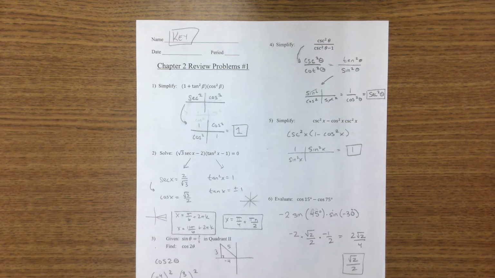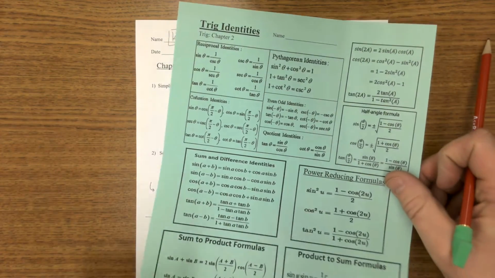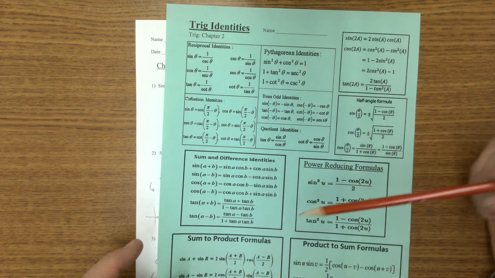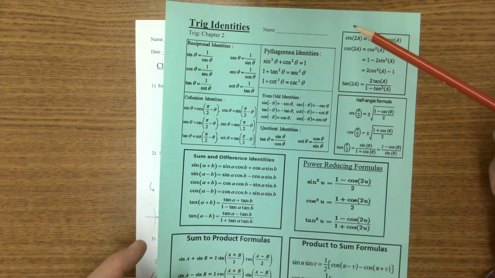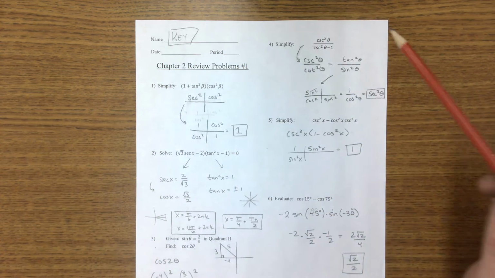All right, hello everyone, this is Mr. Crozier. I'm going to go over Chapter 2 review problems number 1. You're absolutely going to want to have your identity sheet to do these problems. You will not be able to remember all of these formulas, so make sure you have this.